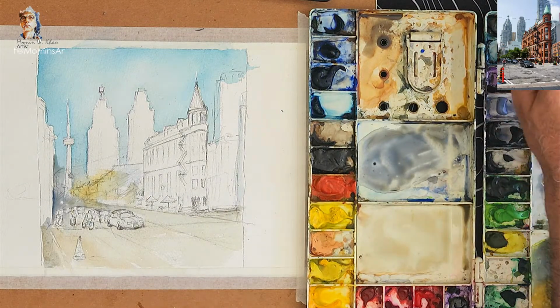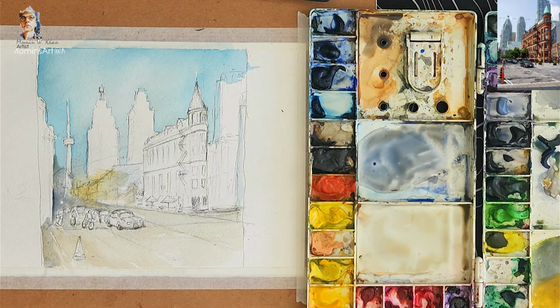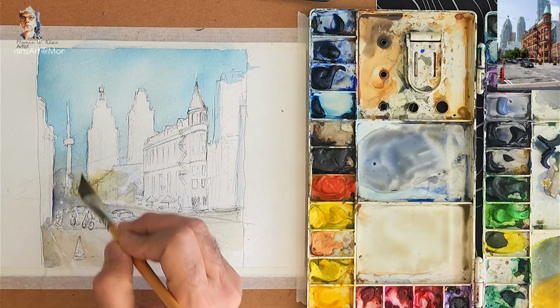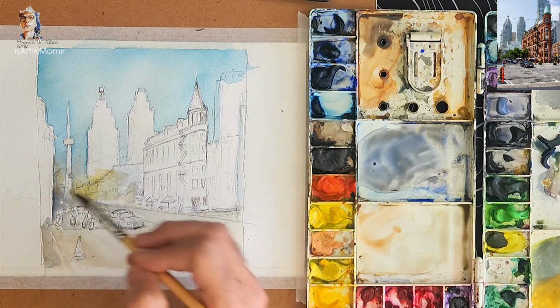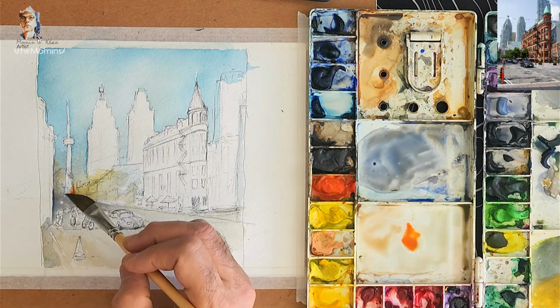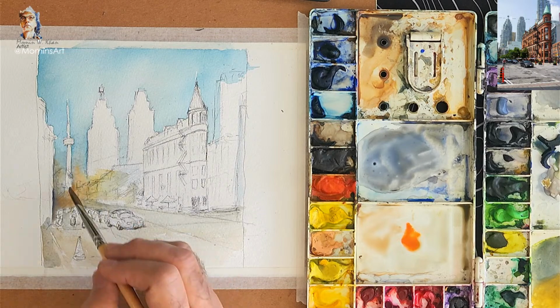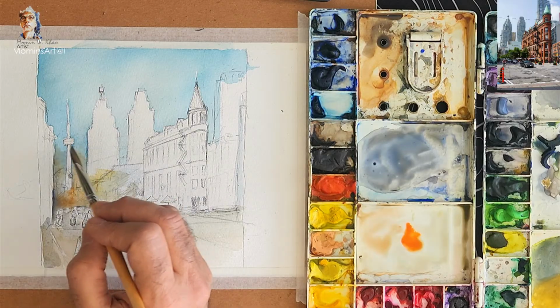Okay, let's see. Let me turn on my other phone so I can see. Okay, so let's get these buildings done in the background. Let's push this down, the gray color kind of going up, which is fine. It's not a problem. I'll put some orange color also here. Just push some colors here and there, like it's a cityscape, so you can have anything you want. But the CN Tower, I will keep it. I'm actually going to show you later on because I kept it for the end.